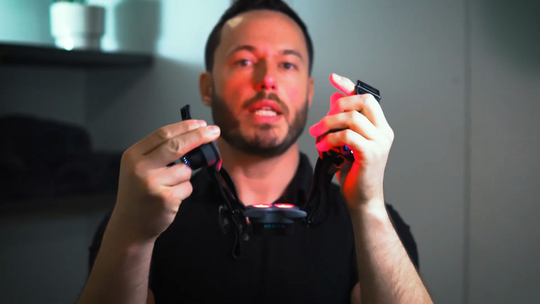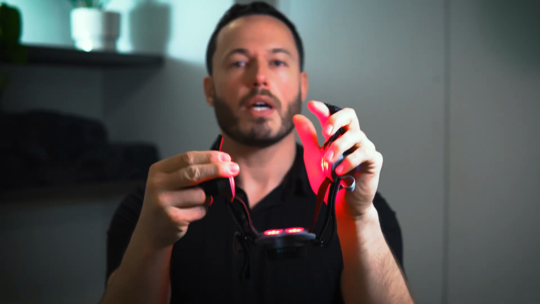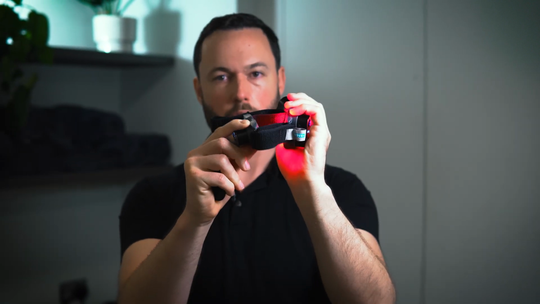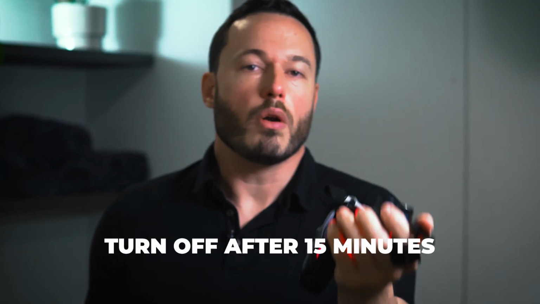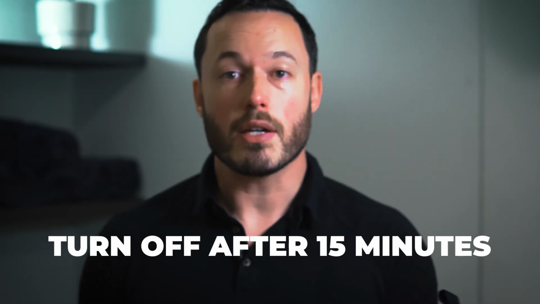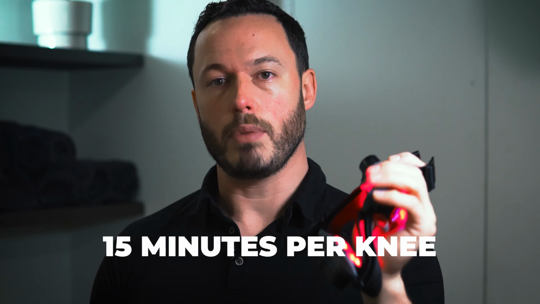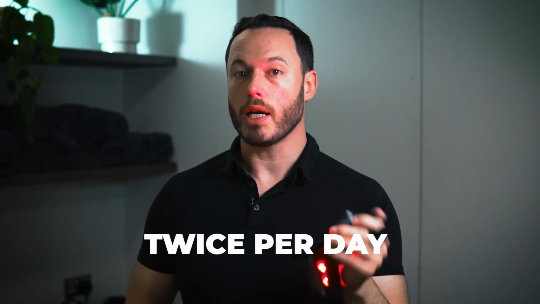You can simply click the modules into the strap and clip the strap around the knee. I would strap one module either side of the patellar tendon and one module on the back of the knee. Then turn it on with one press of the button, wait for it to turn off after 15 minutes, and that's it. The dose I get my patients using is 15 minutes per knee, twice per day, and no more.